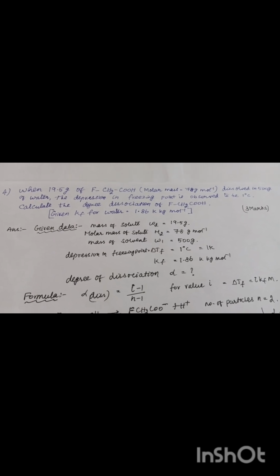First, in numericals, we always write the given data. Mass of solute W2 is 19.5 gram. Molar mass of the solute M2 is 78 gram per mole, mass of solvent W1 is 500 gram, and depression in freezing point delta Tf is given as 1 degree Celsius, which will be the same for Kelvin also. Kf is 1.86 Kelvin kilogram mole inverse. And the question is the degree of dissociation alpha.